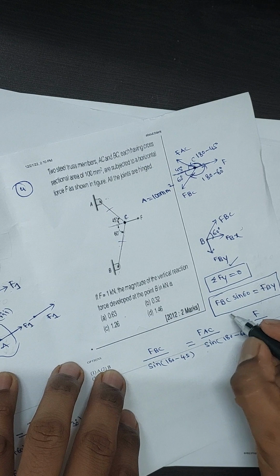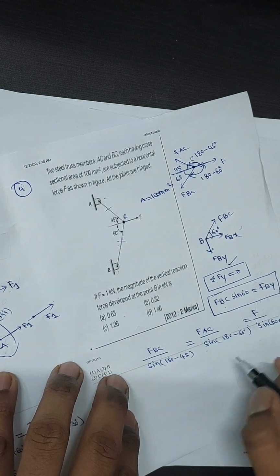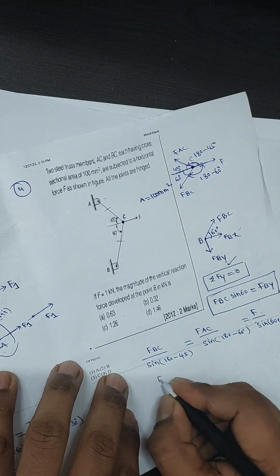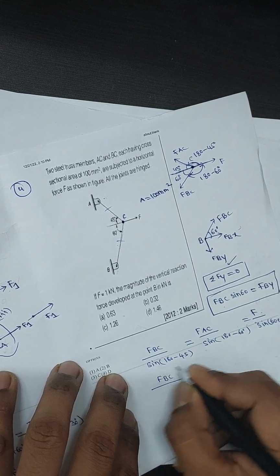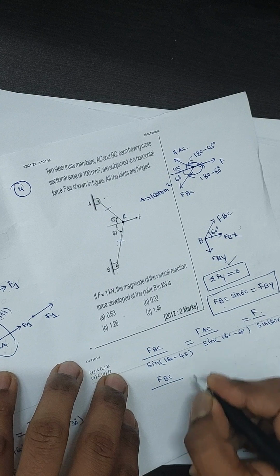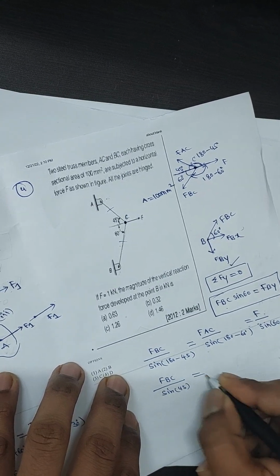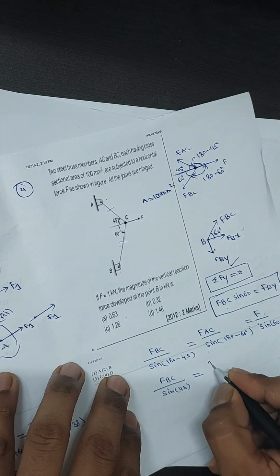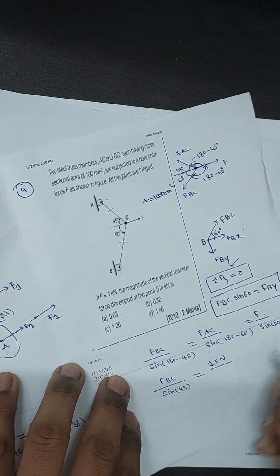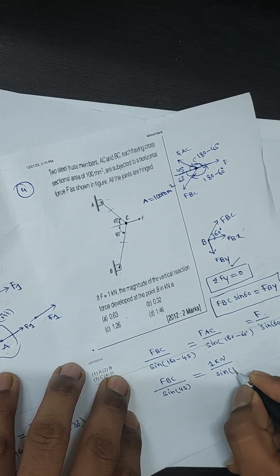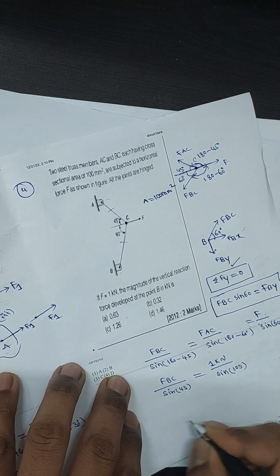We need only FBC and we know the value of F. So we will relate these two terms. FBC by sine of 180 minus theta. Sine of 180 minus theta is nothing but sine theta. So FBC by sine 45 equals F, which we already know, 1 kilonewton, divided by sine of 60 plus 45, sine 105.